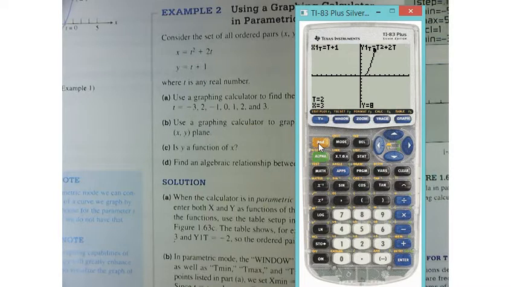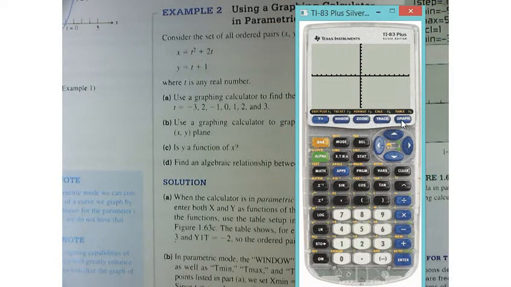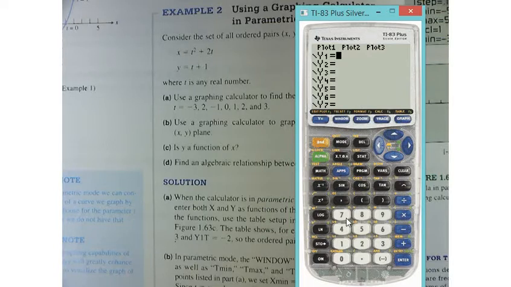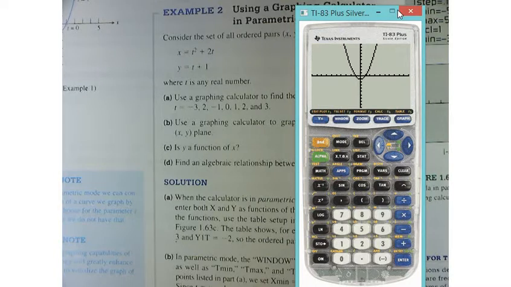Let's see what that is. So what I'm going to do is go to mode and go back to function, and then I'm going to hit graph. Well, I don't have anything entered in there, so I'm going to have to enter in x squared minus 1. Then we hit graph. How come when we graph the parametric equation it doesn't look the same as our Cartesian equation? Yes? Maybe. Well, let's look at it first, okay?